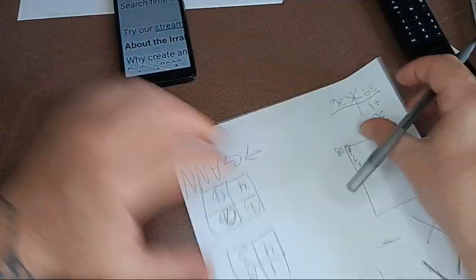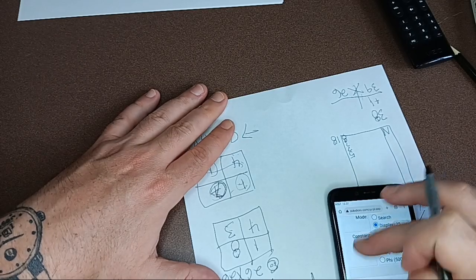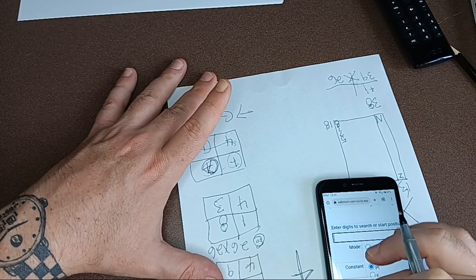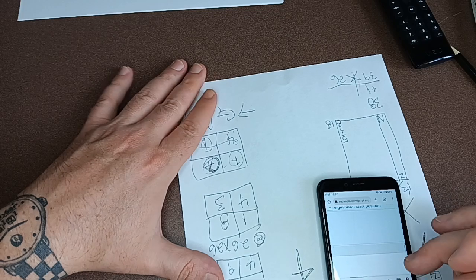Okay, a good point is like right here, if you go to 38, which is actually how many numbers we were working with, 3, 8, you hit enter.